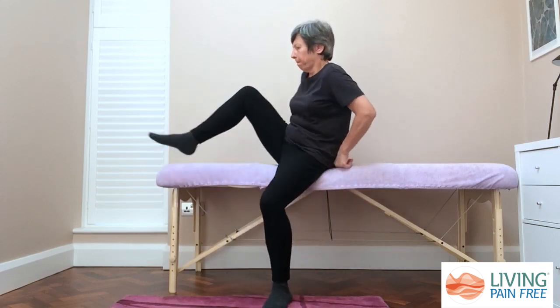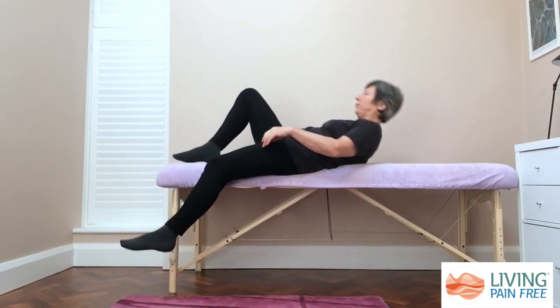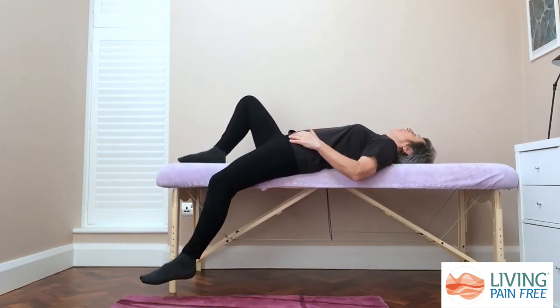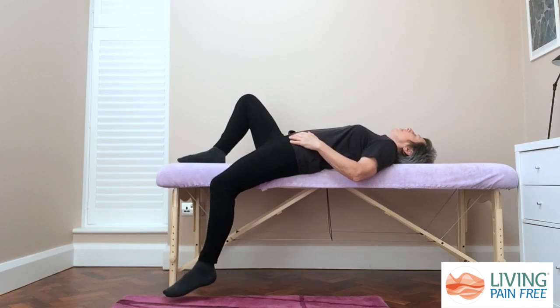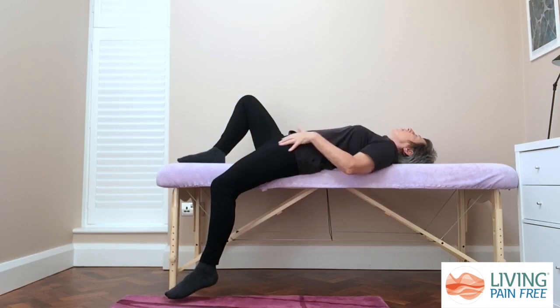So the easiest way to do this stretch is on your bed at home. Lie on the side of your bed and then just allow your leg to drop off the bed. It doesn't matter whether your foot is touching the floor or not, as long as you allow your leg to go heavy, you'll start to feel a stretch here in the front of your hip.